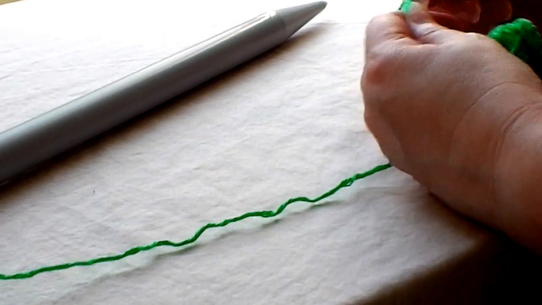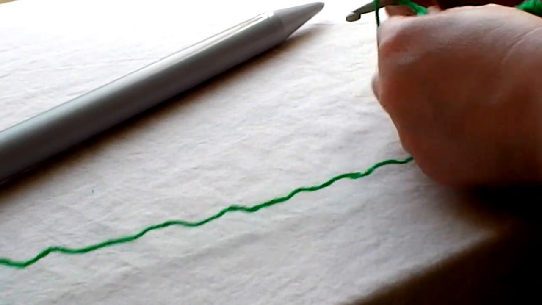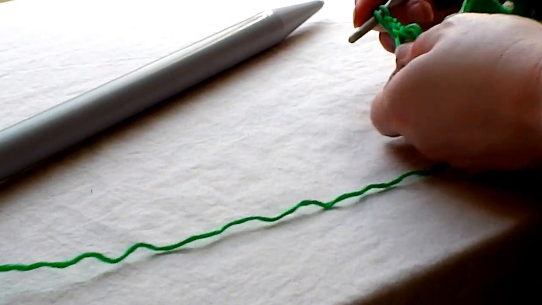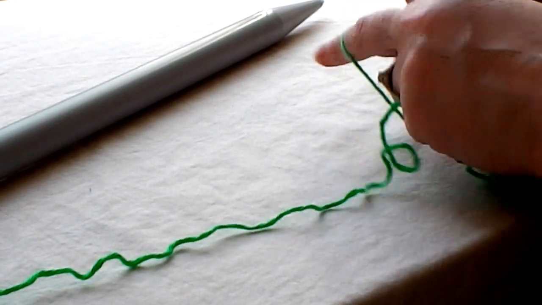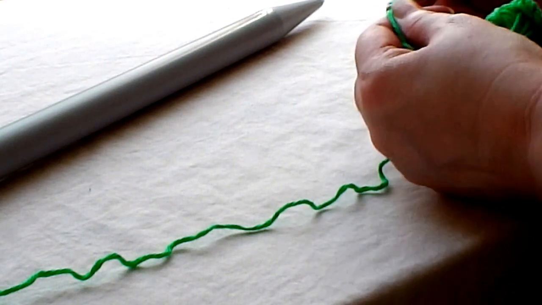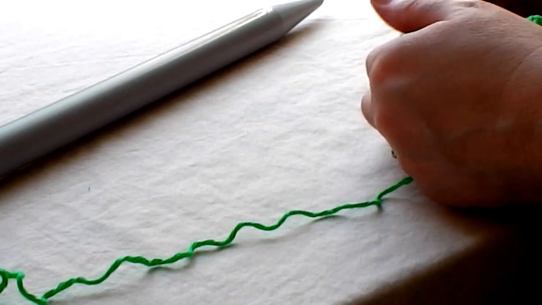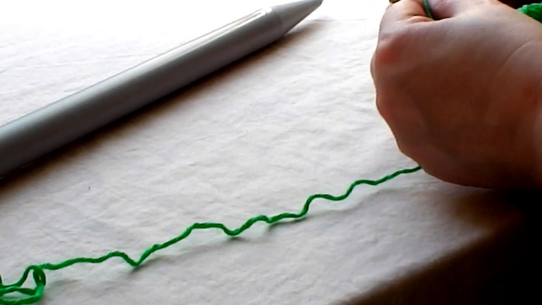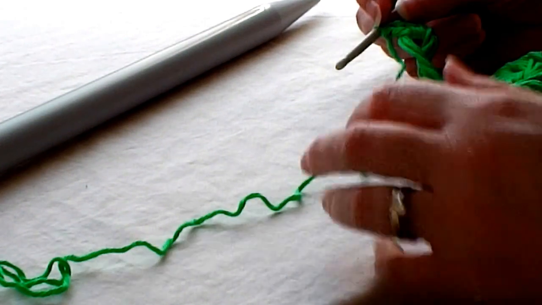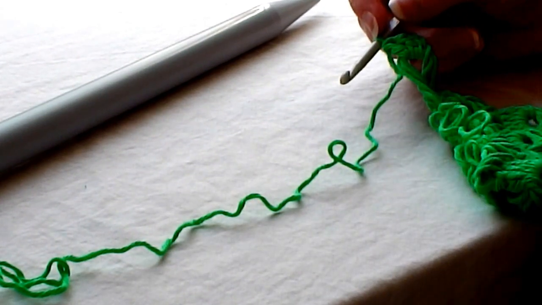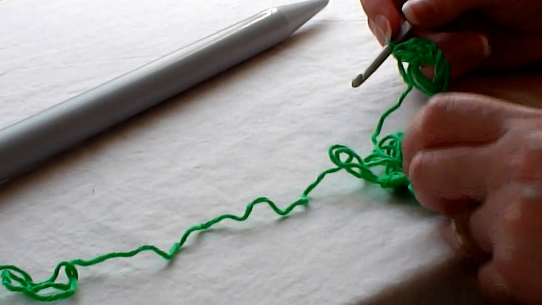We're going to chain 2 because we're doing a double crochet stitch, and then in our space here we're going to only crochet another 2 because we want 3 double crochets and our chain counts as 1. So in our 4 loops we have 3 double crochets, and we're going to do that all the way across, and we will have decreased again.